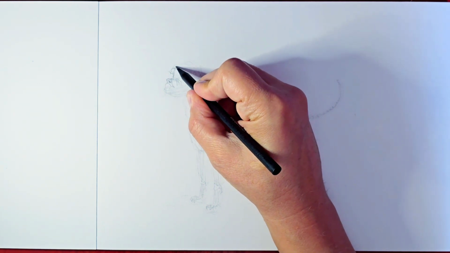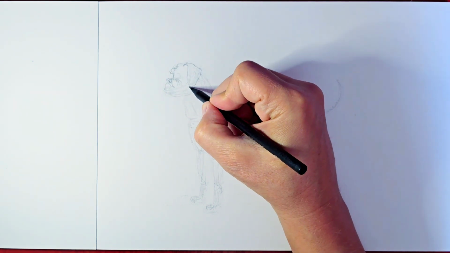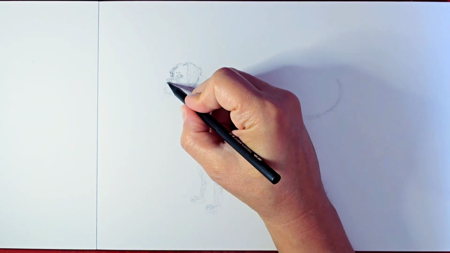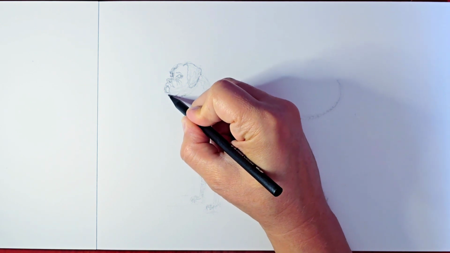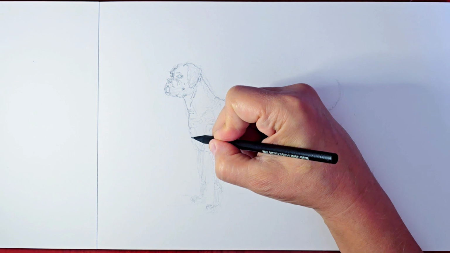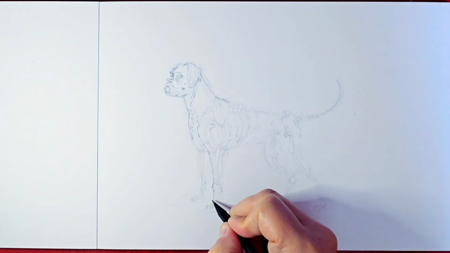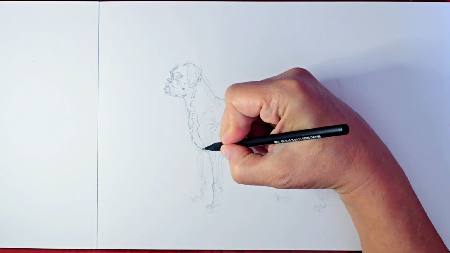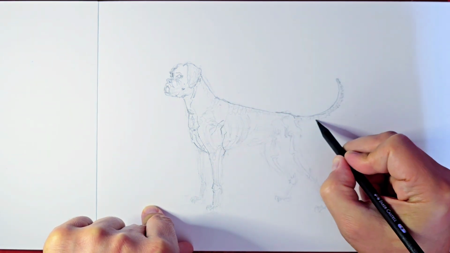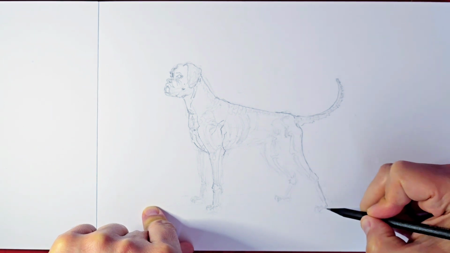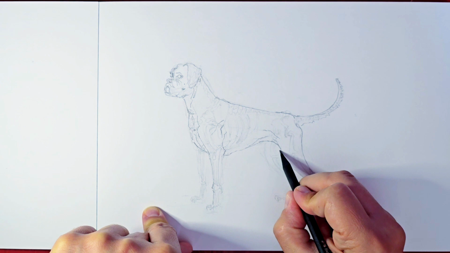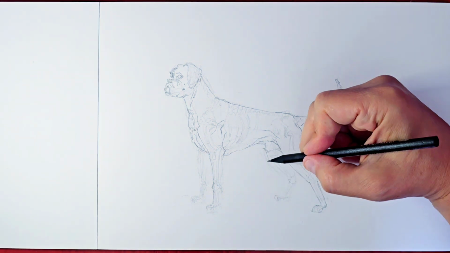Say that we are doing a little bit more details just to show what we are doing basically here. We already know the proportions, we had the volumes, we had the basic lines, the shape, and everything. So now we can play a little bit more with the pencil by doing a little bit more details.